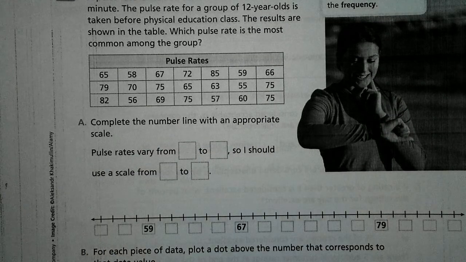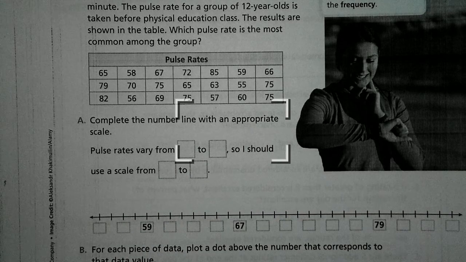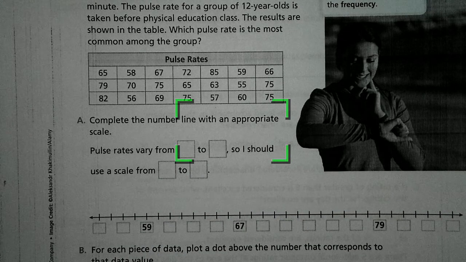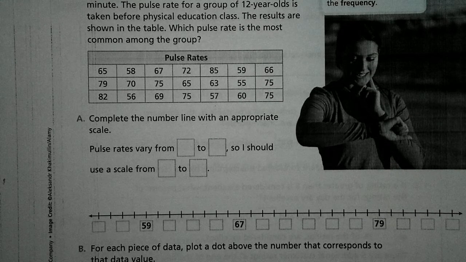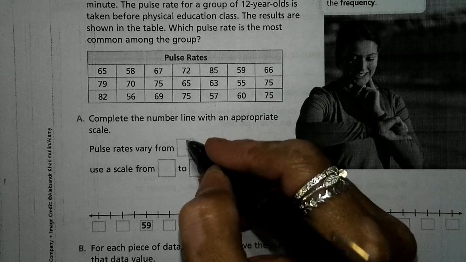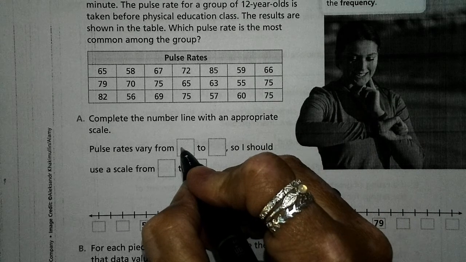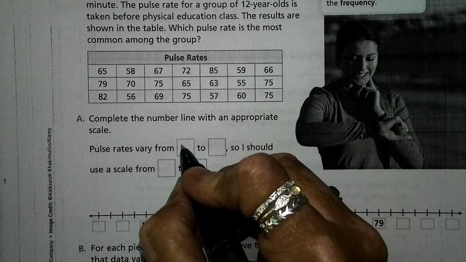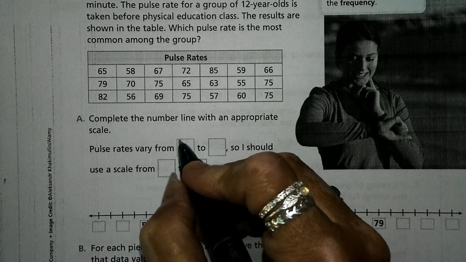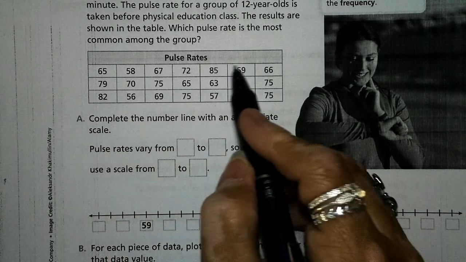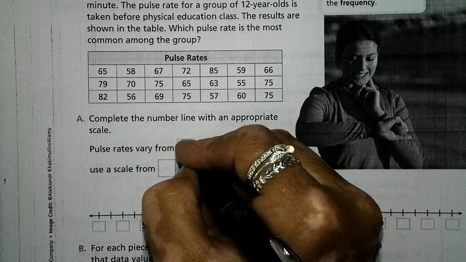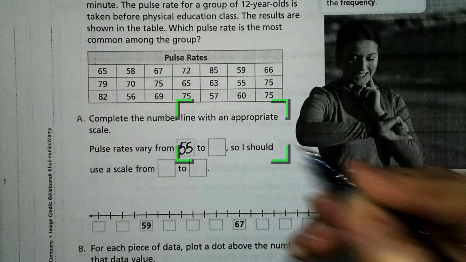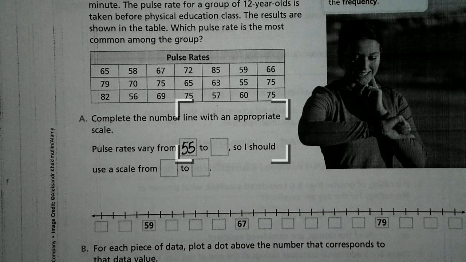What is my lowest pulse rate? If we look at the pulse rates, what's the lowest? 55. Yes.